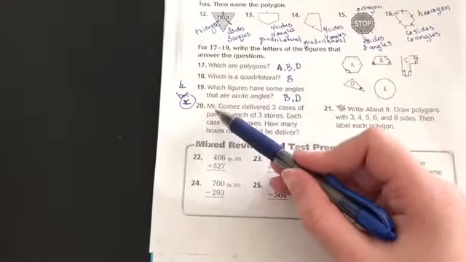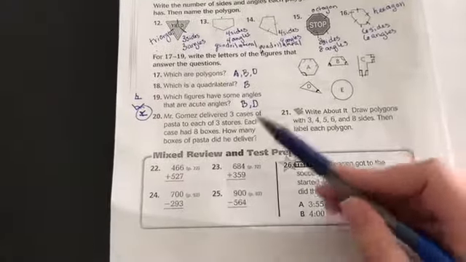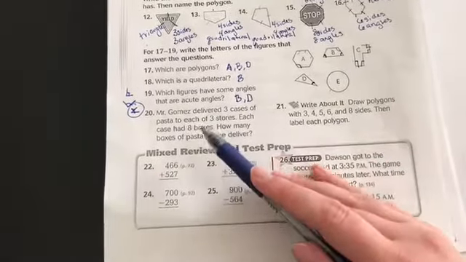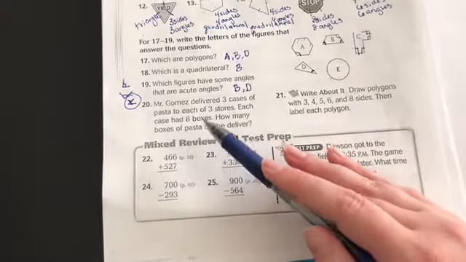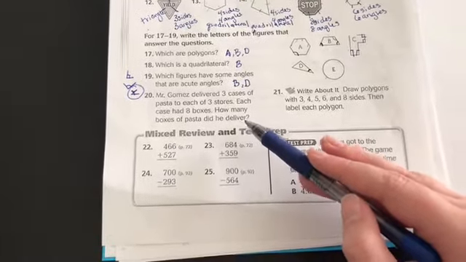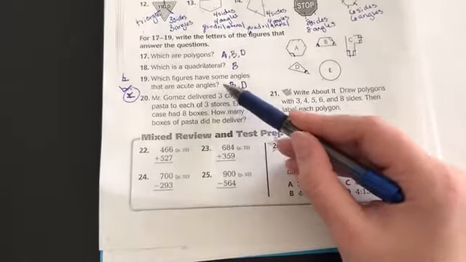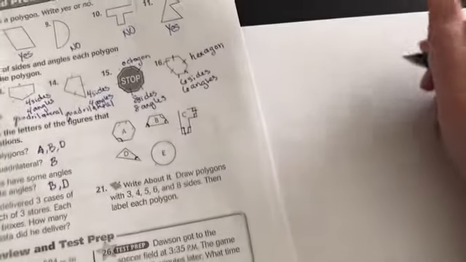All right, our last two problems. This one looks like a word problem. Let's see, we might need a piece of paper. Mr. Gomez delivered 3 cases of pasta, each to 3 stores. Each case had 8 boxes. How many boxes of pasta did he deliver? So each case had 8 boxes. That sounds like a multiplication problem to me.